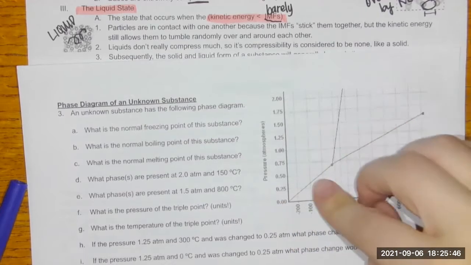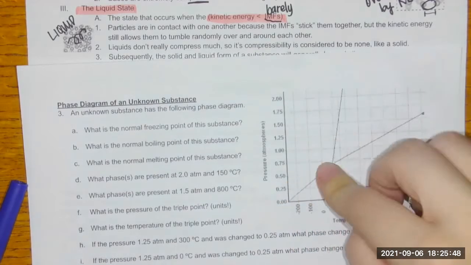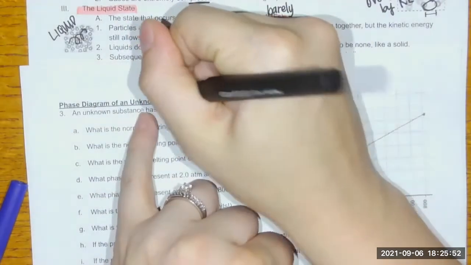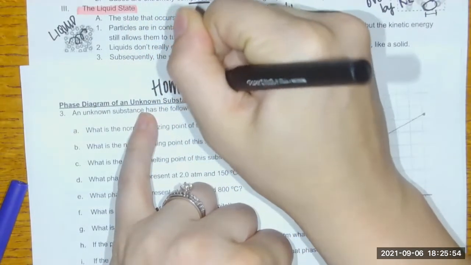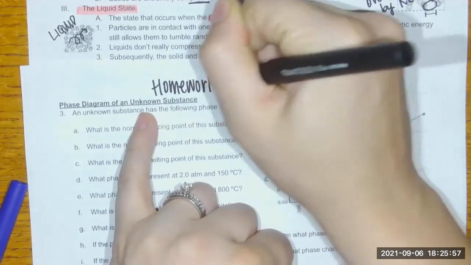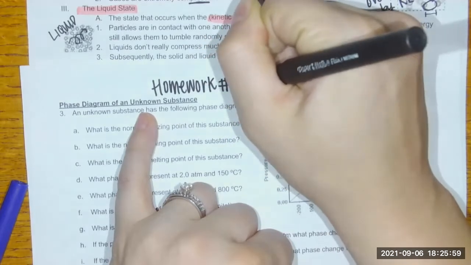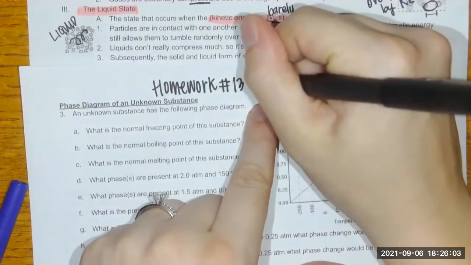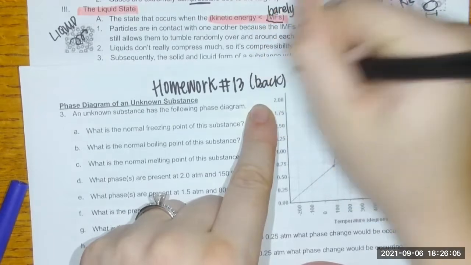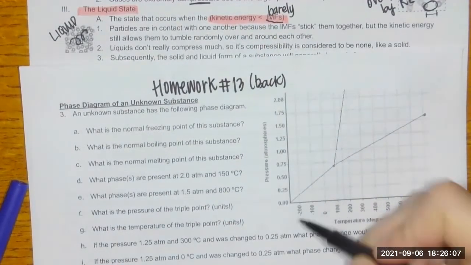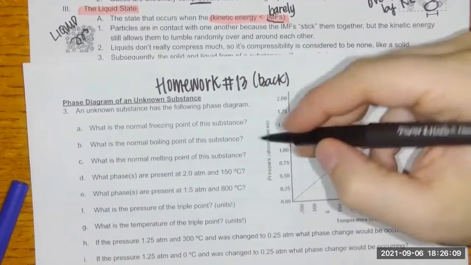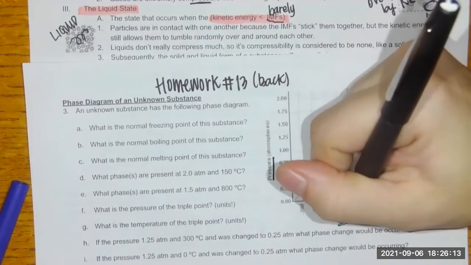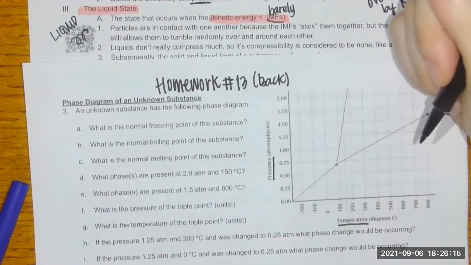It kind of splits into three spots and has this Y shape. The way that these work is that on one axis, we're looking at the pressure, and the other is the temperature of the substance.